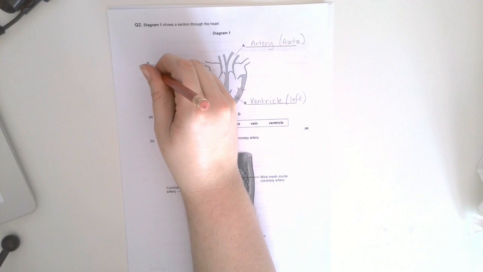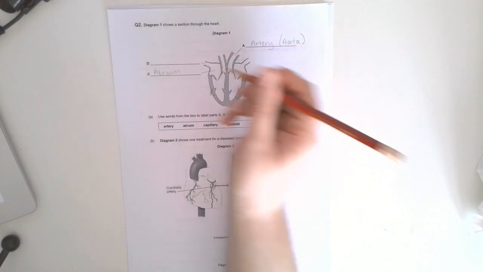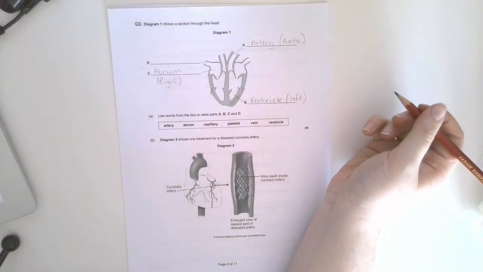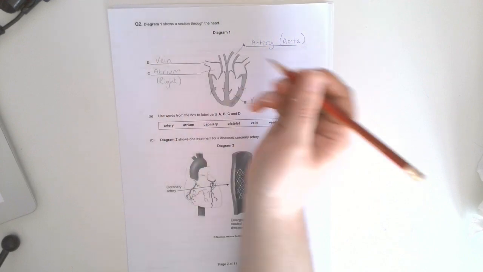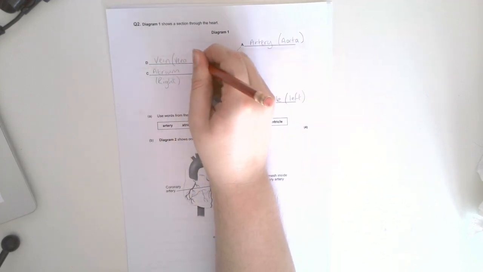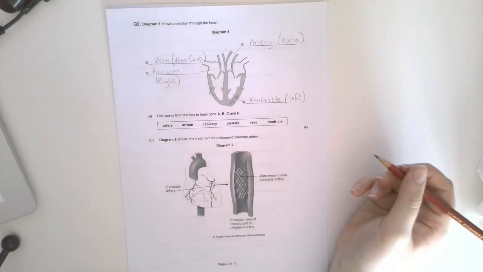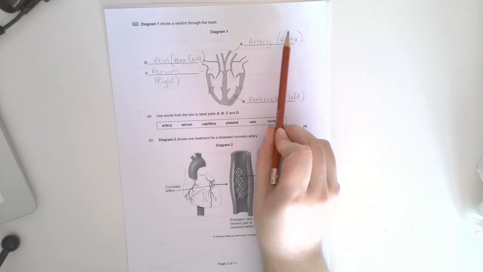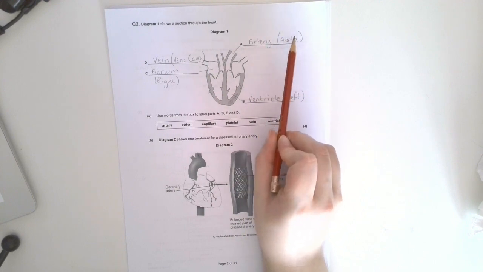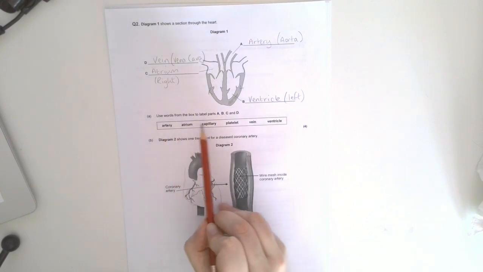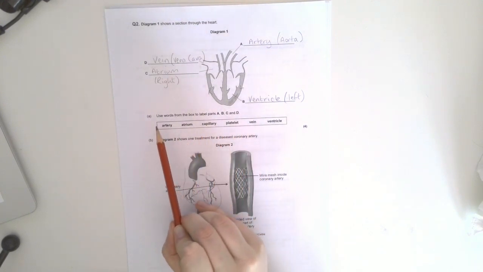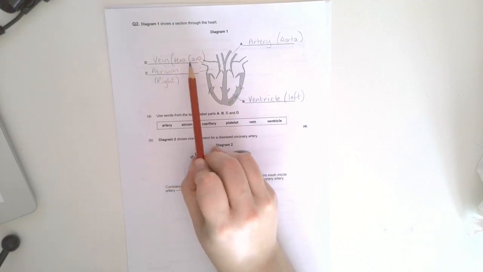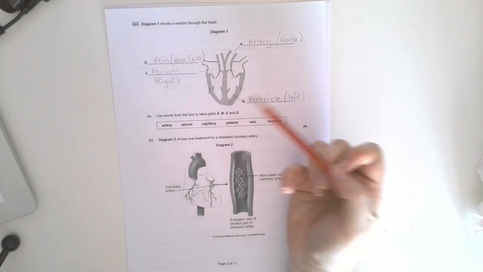C then is an atrium, specifically the right one, and D is a vein. Proper name, vena cava. Now, based on the mark scheme, if you had put the more complicated names that you had known, you would not have got this wrong, even though they asked you to put the ones from the boxes, because you're showing that you know it's a vein, it's this vein, and this is the name of it. So don't worry about that.